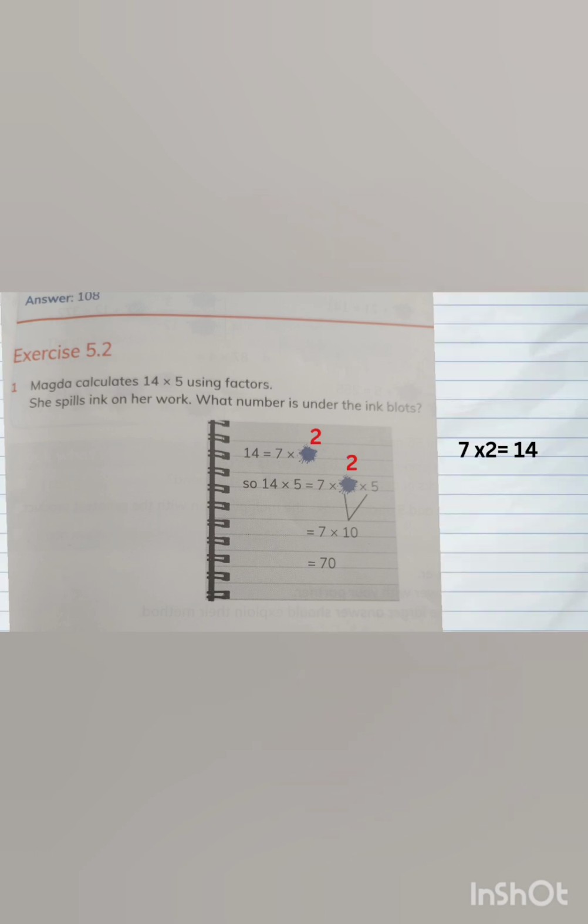Here we start 5.2. Look at the page. Here they are trying to teach you a new thing. Let's understand this. This is called factor multiplication, in which you have divided 14 into its factors. One factor given to us is 7 and we know that 7 times 2 is 14. So the other factor must be 2.